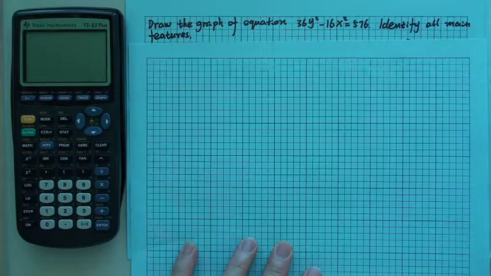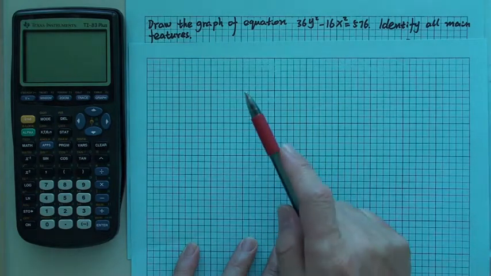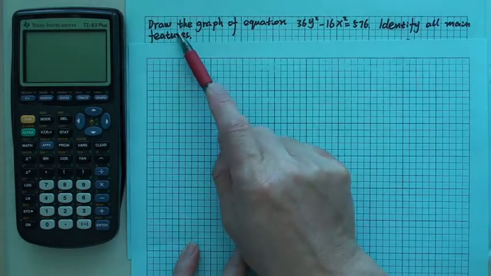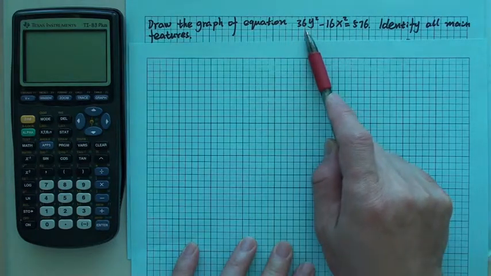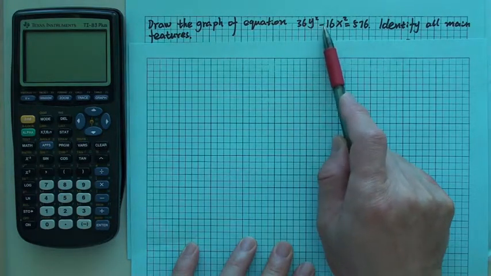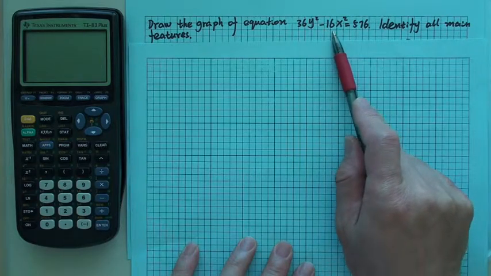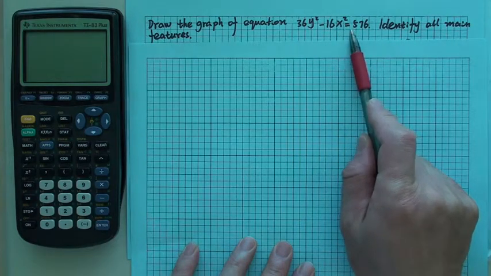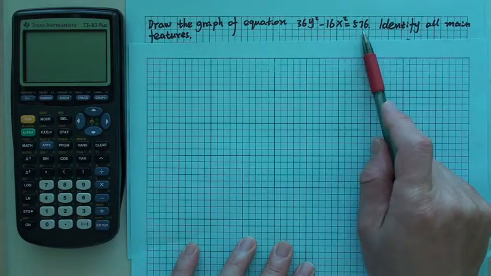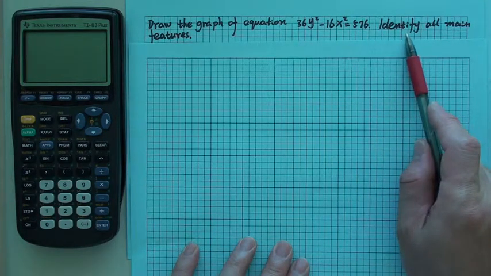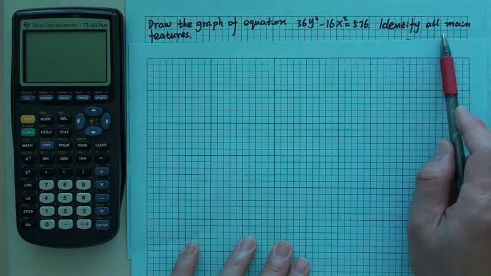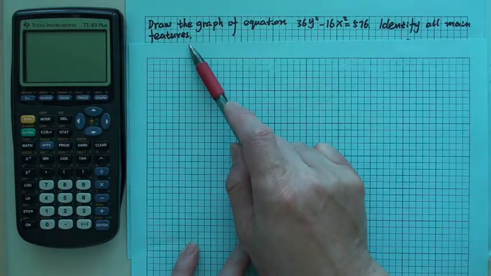In this lecture, let's talk about this example first. The example says draw the graph of the equation 36y squared minus 16x squared equals 576 and identify all main features.